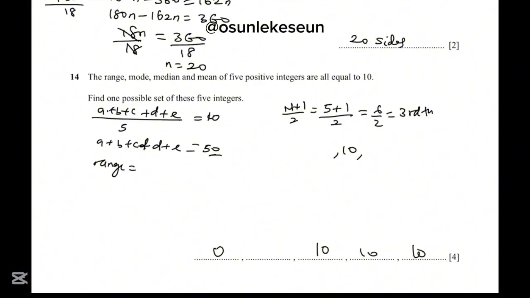That won't work also. So we have 5 numbers, and we've already gotten 10, so it could be 1, 2, 3, it could be 20. Since the range is 10, the maximum minus the minimum, we will use 0, 20, that's 30.